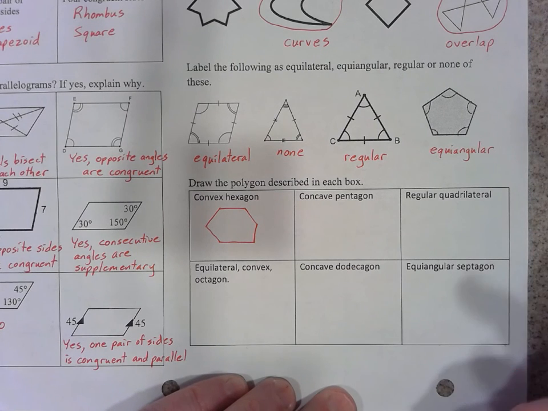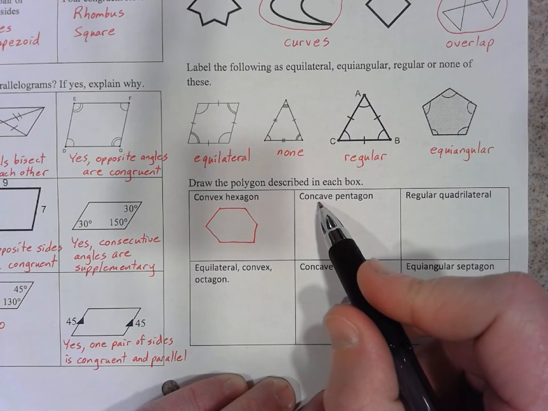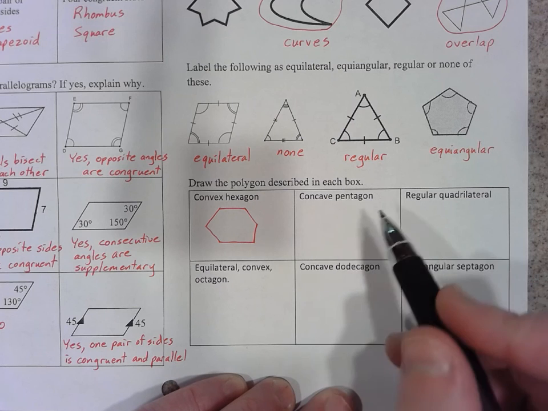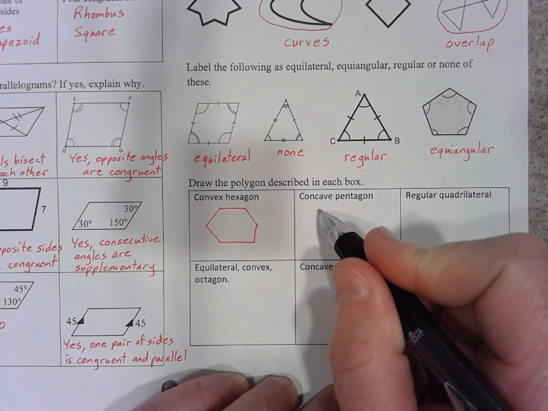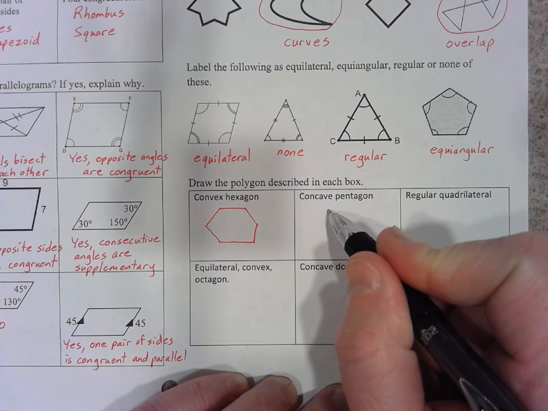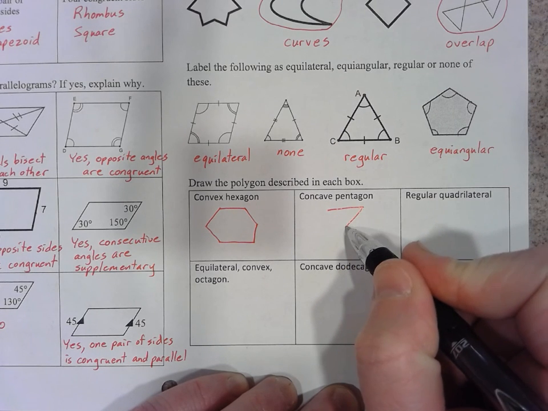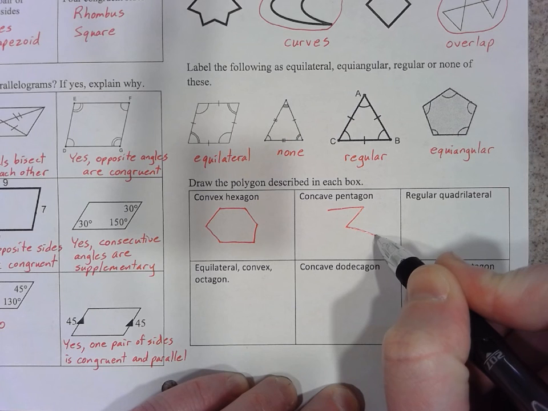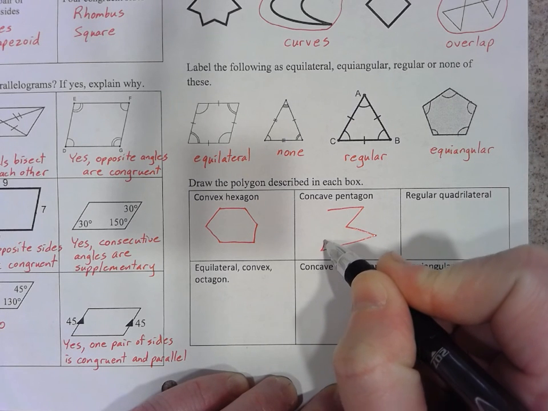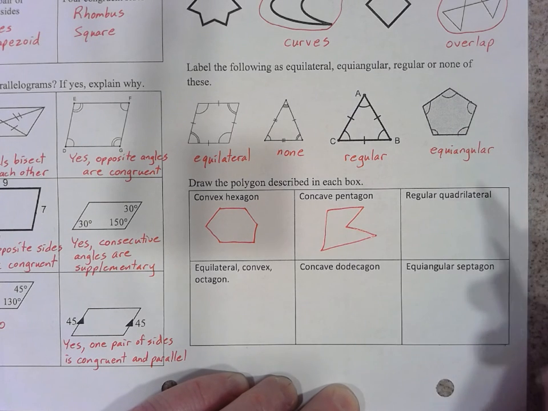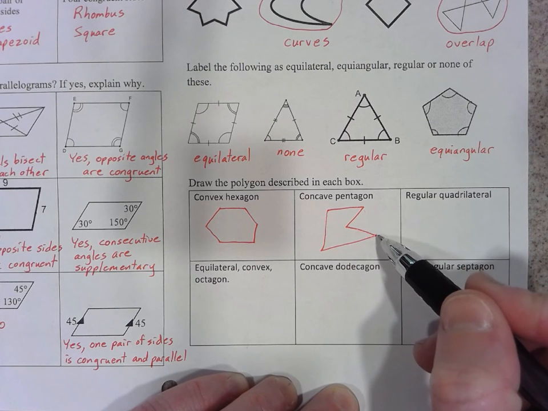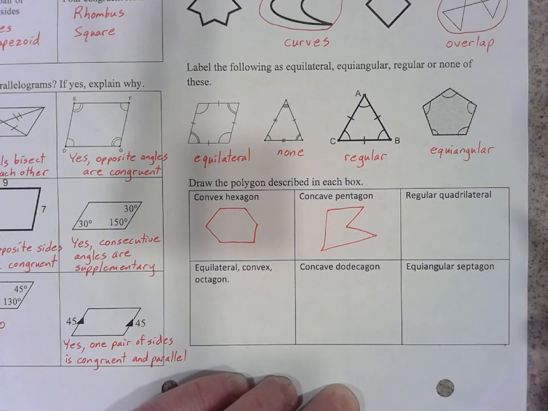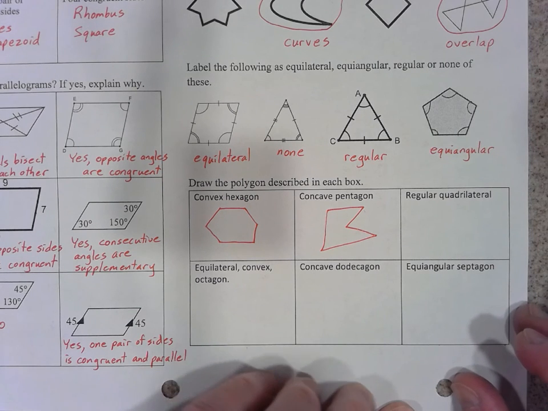Concave pentagon. So concave means it does have an indentation. Pentagon means it has 5 sides. So I'm just going to start drawing my sides. 1, 2, 3, 4, 5. Here's my indentation. There's the diagonal that would be outside of the figure. There are 5 sides. Concave pentagon.